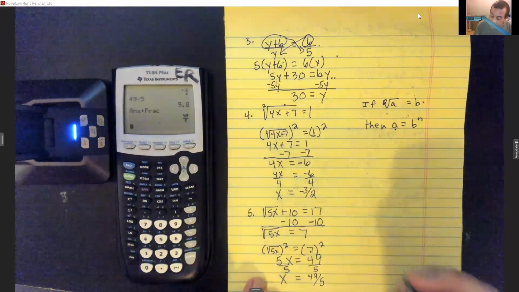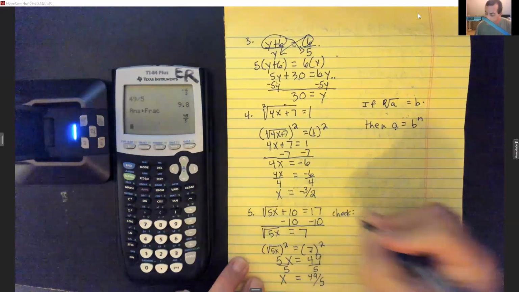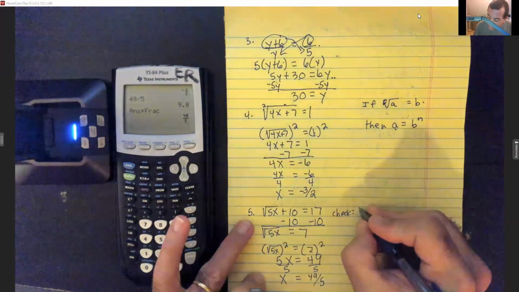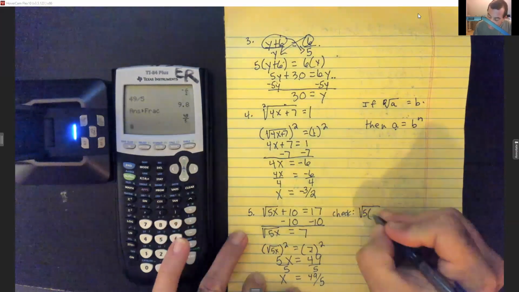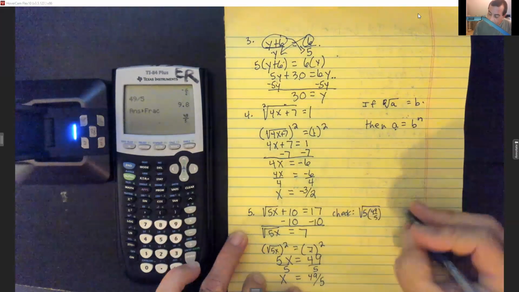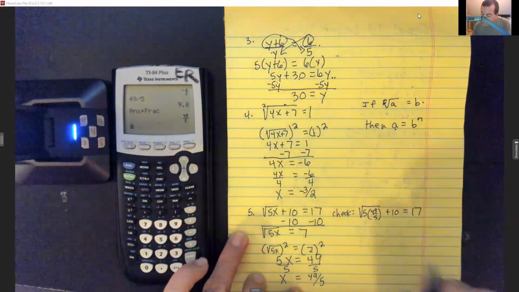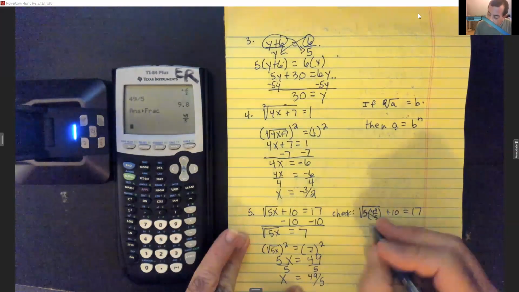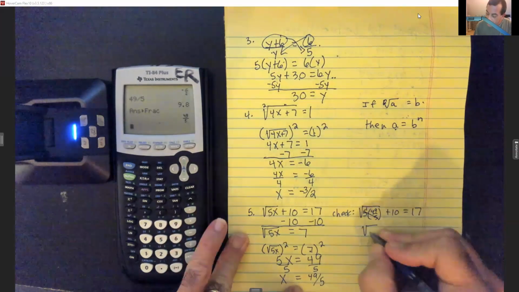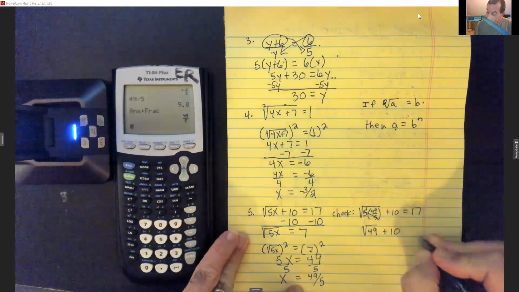So let me show you how you would check that. Because that's a fraction and it looks sort of funny, let's take this: we got the square root of 5, and in place of the x, we're going to put 49 over 5, and then plus 10 has to equal 17. All right, so first, under that radical, those 5s cancel, so you're left with 1 times 49, which is the square root of 49, plus 10 equals 17.